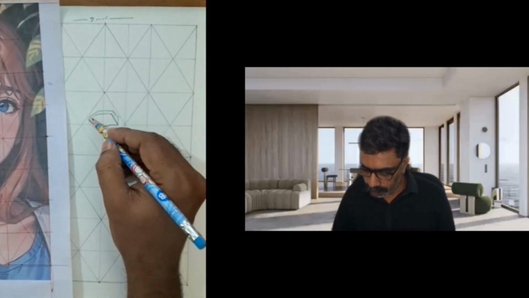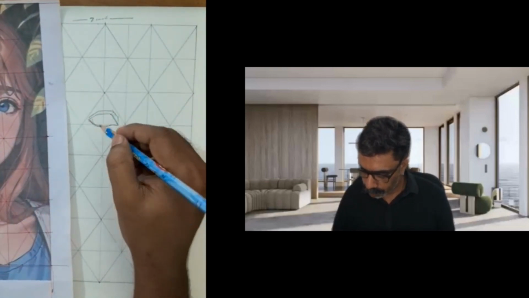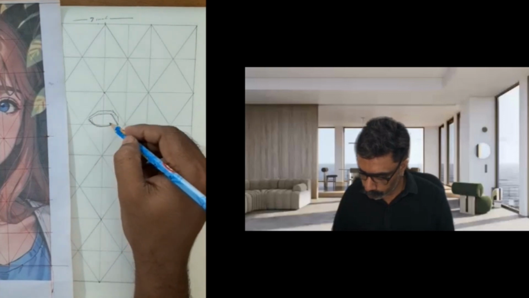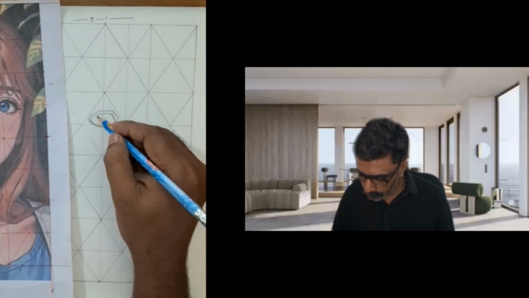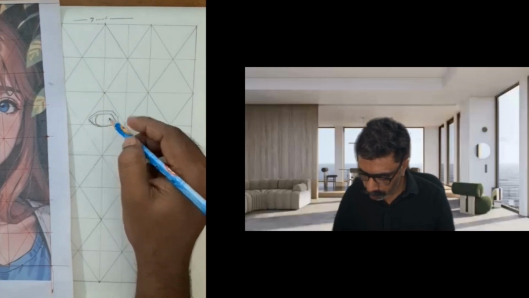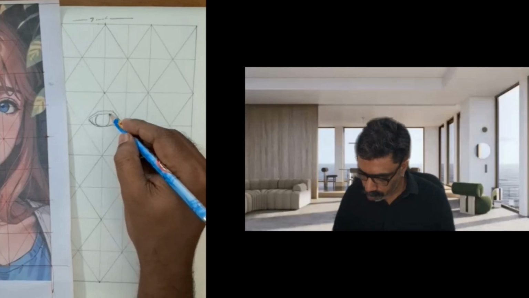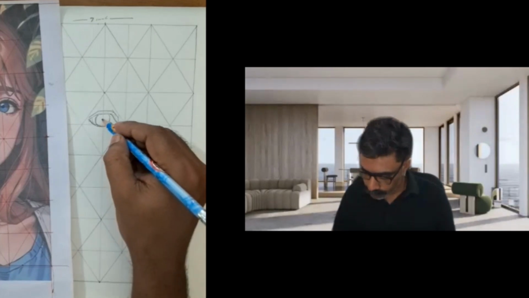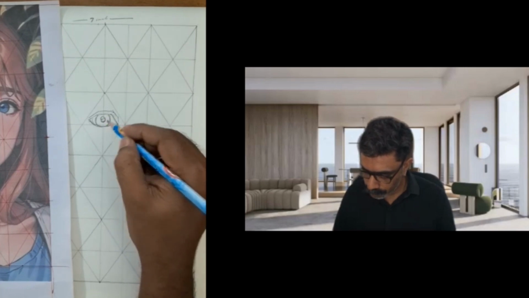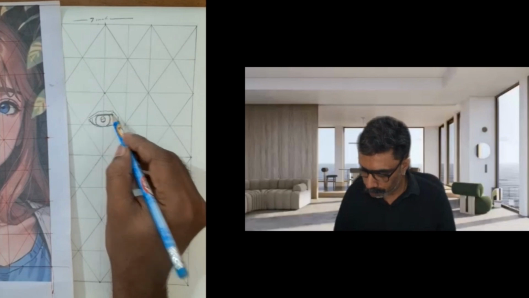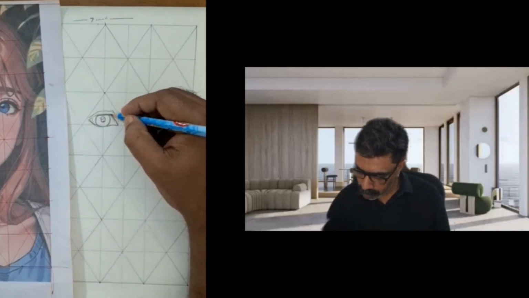Okay, so I'm just putting here. If you see this, actually here the center line is coming. Here's the black ball and the side of it, the dark area. Then this part will come like this.